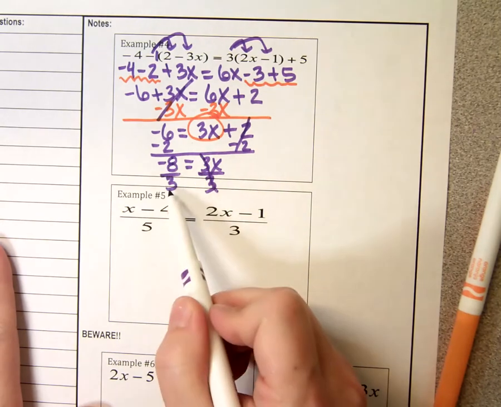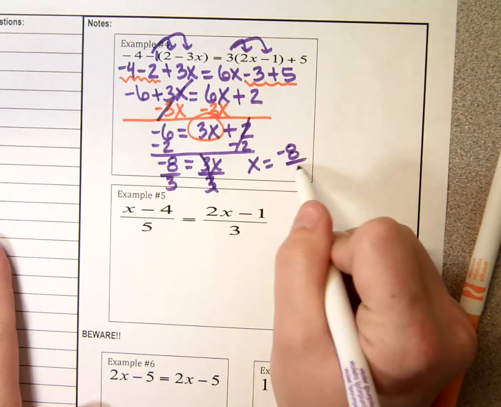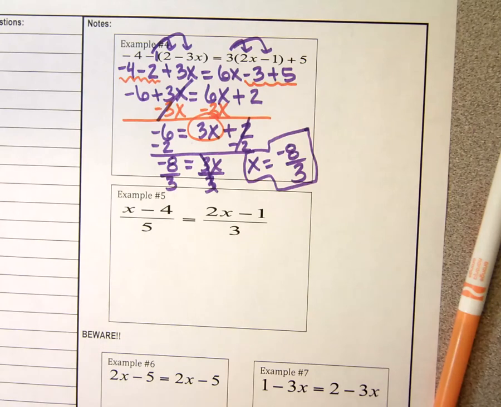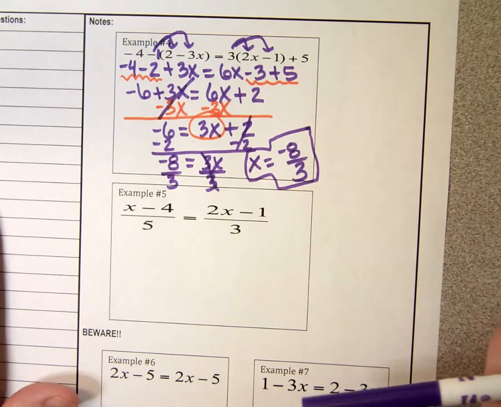Negative 8/3 doesn't reduce, it doesn't divide evenly, so I'm just going to leave my answer just like that. The only time I really want a mixed number or a decimal is if it's a real-world problem and I'm trying to make sense of it, or if I'm graphing, then I would probably want a mixed number or a decimal. But if it's just an algebraic problem, the improper fraction is awesome.